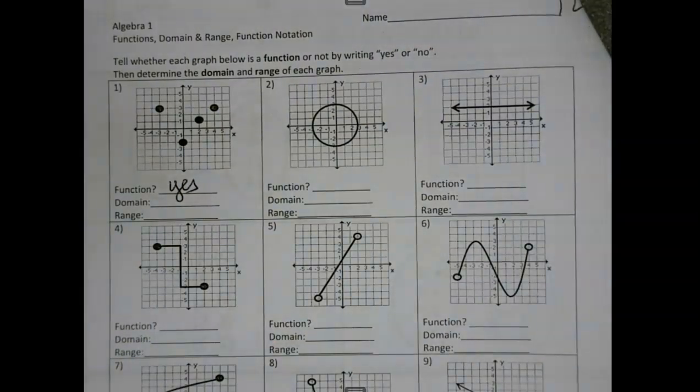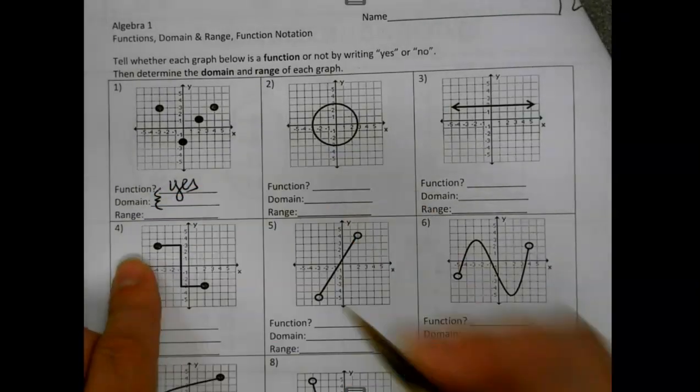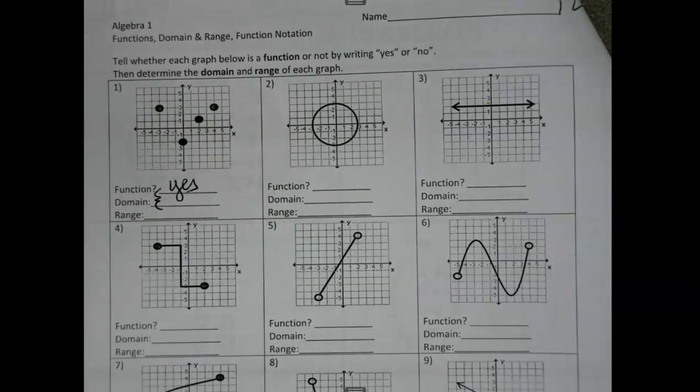But what about domain and range? There's no arrows, so there ain't no infinities. So if it's just dots, you're going to make what's called a brace. It looks like somebody drawing a silhouette of somebody with a really big forehead and chin and a pointy nose. That's what happens when they're individual points.